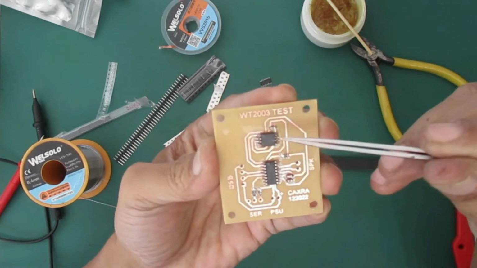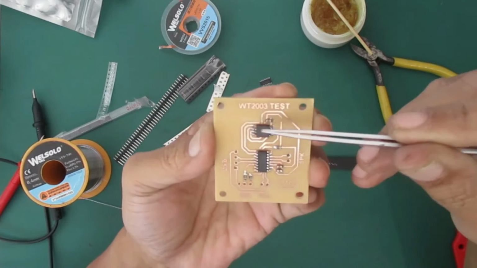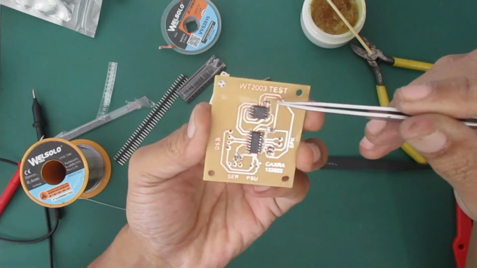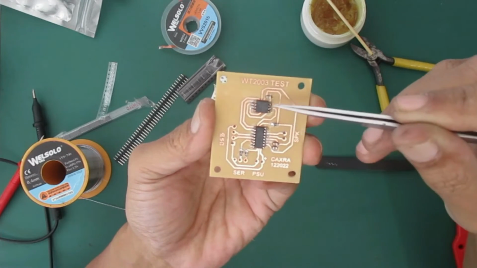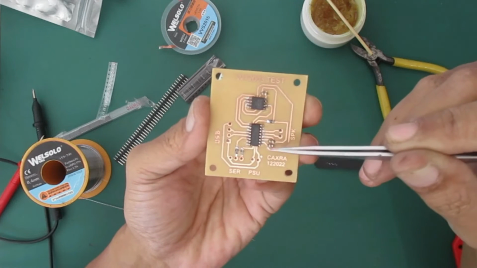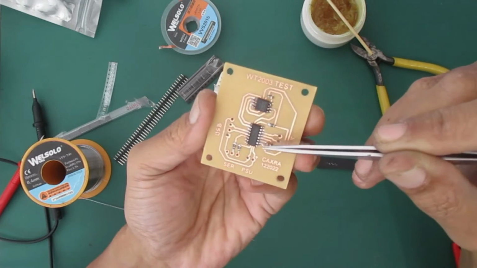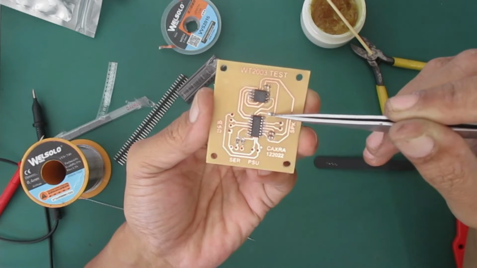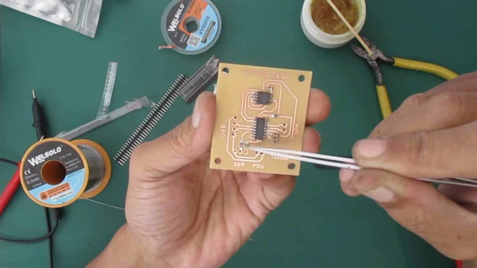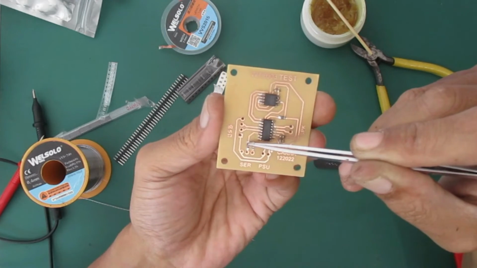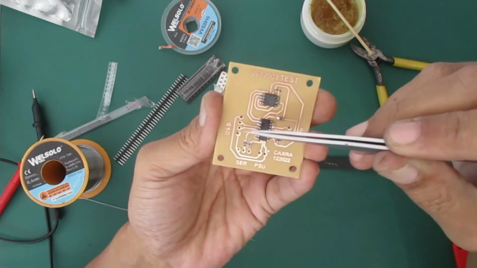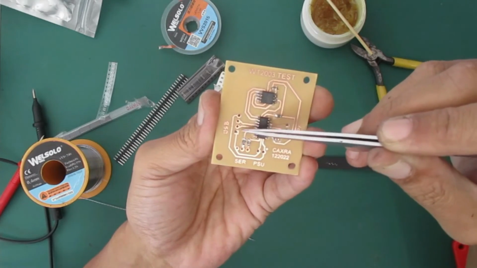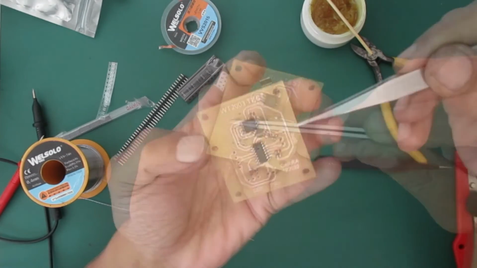Okay, now the components are soldered. As you can see, the supporting components are only a few pieces. Very efficient. We will connect serial data here later for control. And for the process of uploading MP3 files, we will use a USB connection over here.